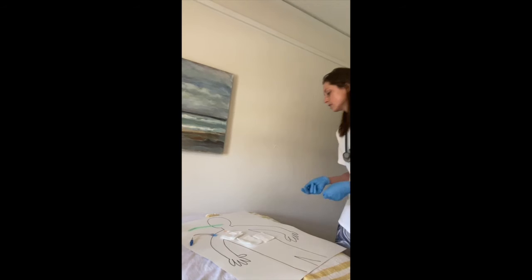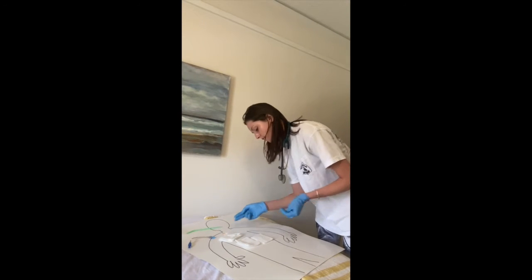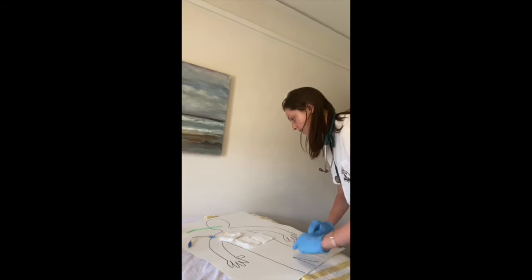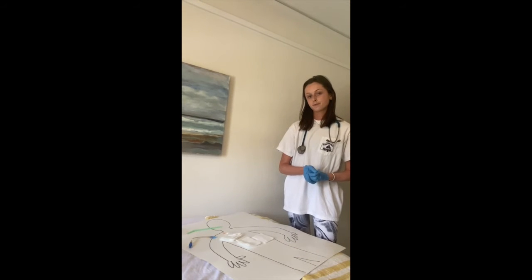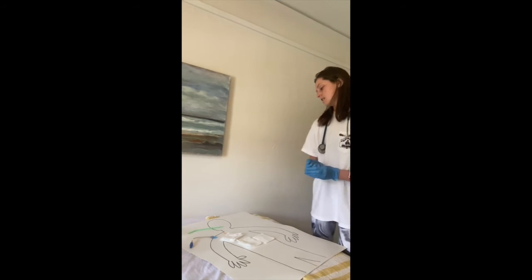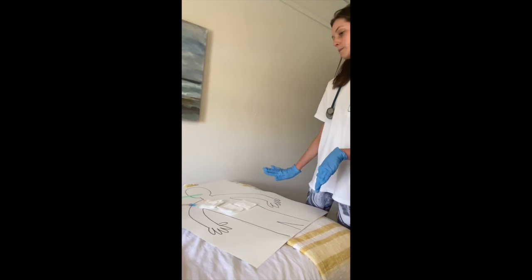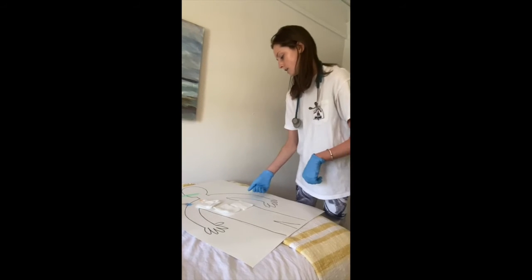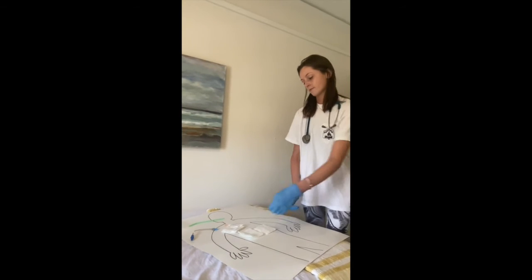Okay, good. So now I can check the central pulses. So I'm going to check the carotids bilaterally and the femorals bilaterally. And what did I feel? Patient has +1 thready central pulses. Okay. So now I'm going to look at the skin color, temperature, and moisture. And I'm going to feel for that. What do I see there and feel? Skin is pale, cool, and clammy.